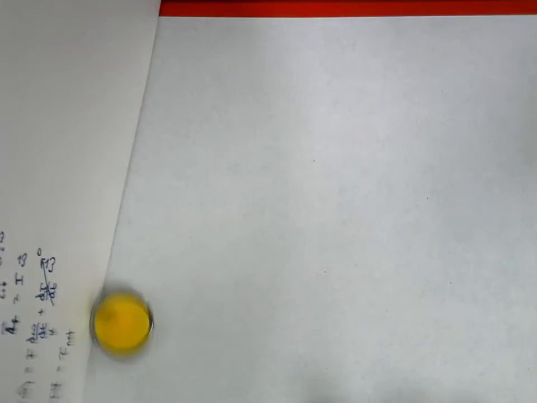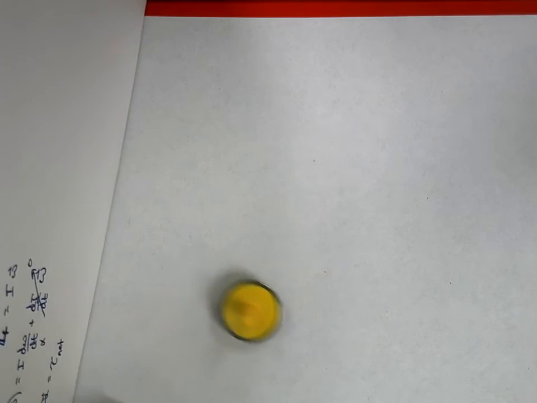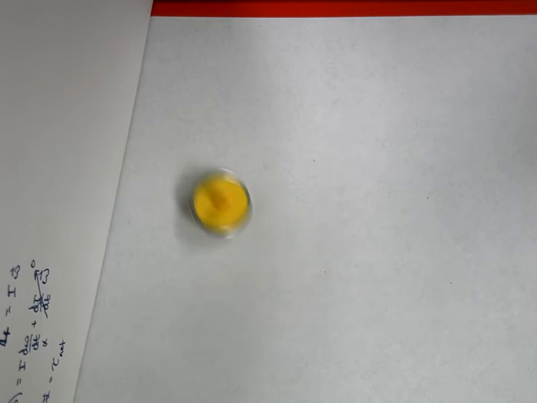It always wants to slide off. So maybe if I give it a, okay. This is happening because I obviously have a slant to the table, which I would prefer to not have.